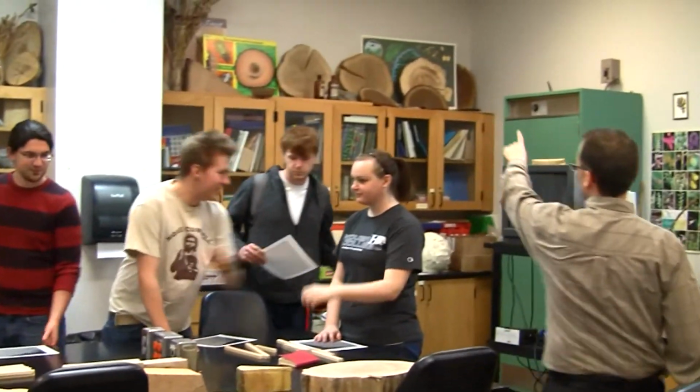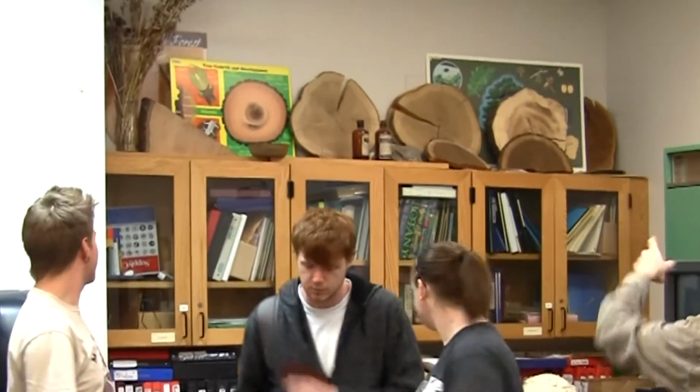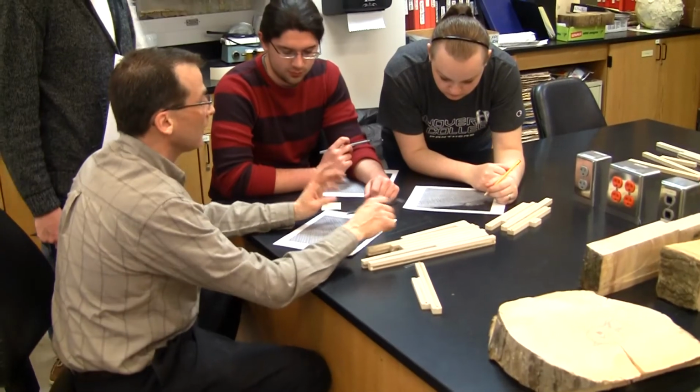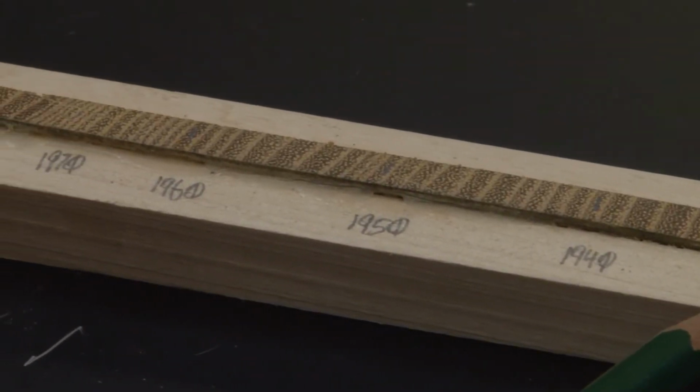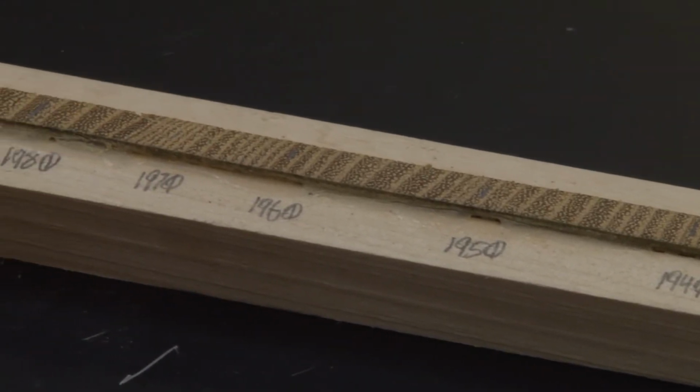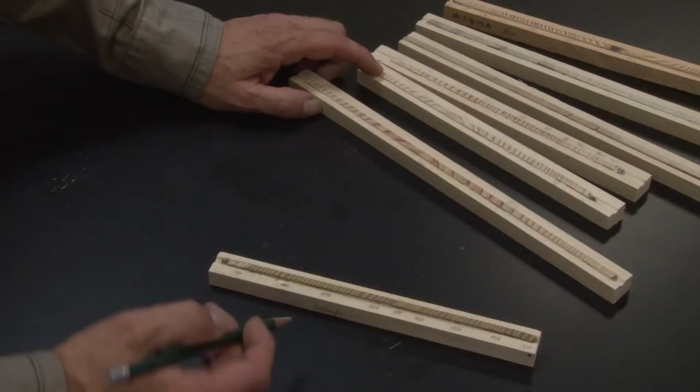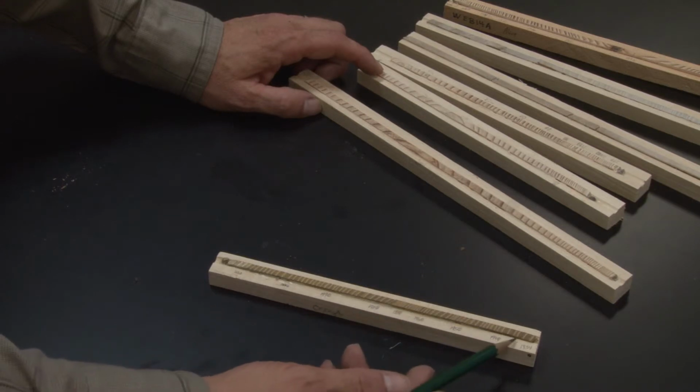Cross-dating is a process where we match the growth patterns of small and large rings among different trees. So if we're unsure if we've assigned a year correctly to an individual tree ring, we can check across all of our samples and say, for instance, is 1972 small in all the samples? Well, if we find that it was, except for one sample, we might need to relook at that sample and make sure we dated it correctly.